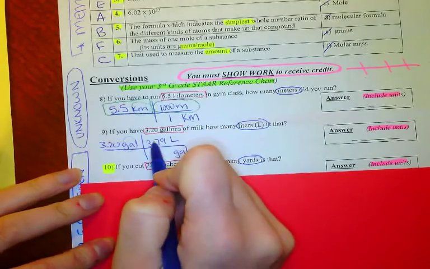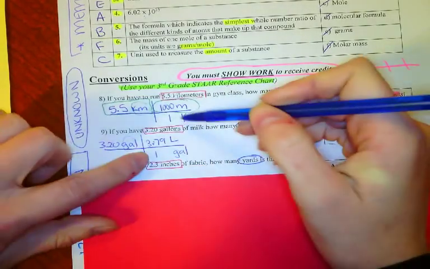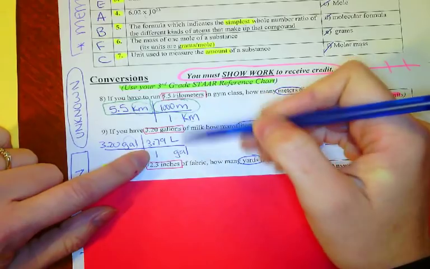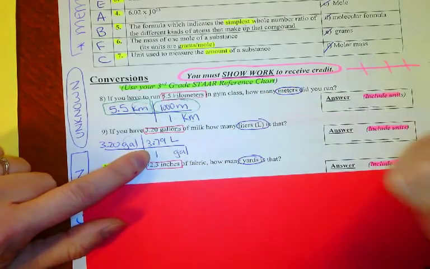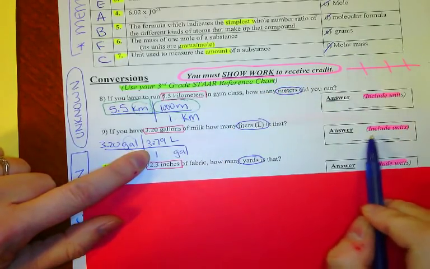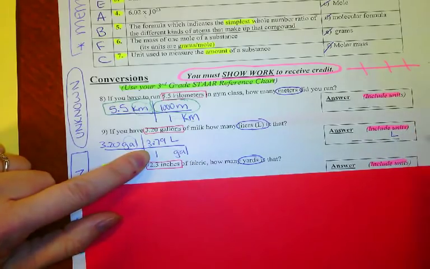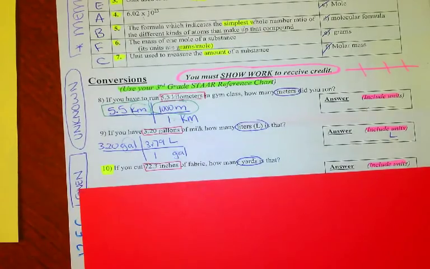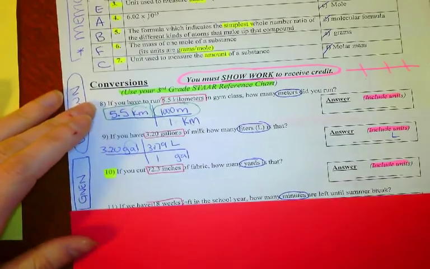This times this divided by the bottom. 1 is not always on the bottom, but in this case, 1 went in front of gallon, and that happens to be on the bottom. So solve that and make sure you're putting liters as your answer unit. All right, let's do all of number 10 together.